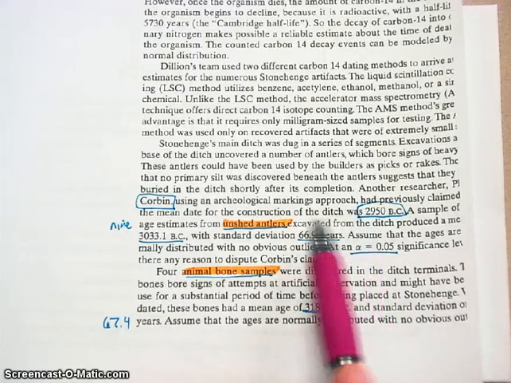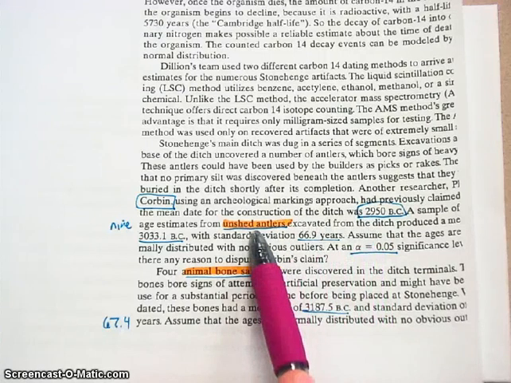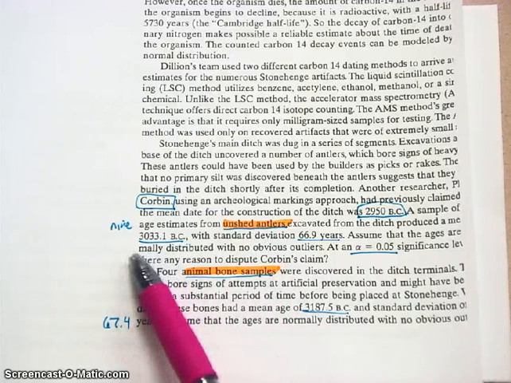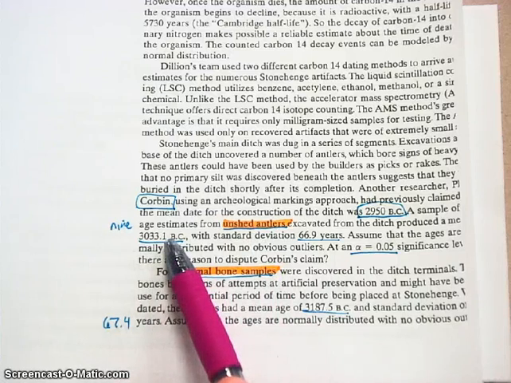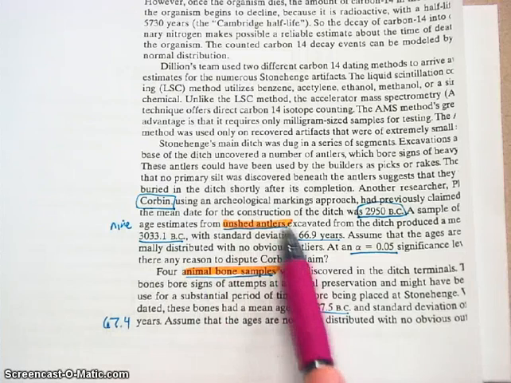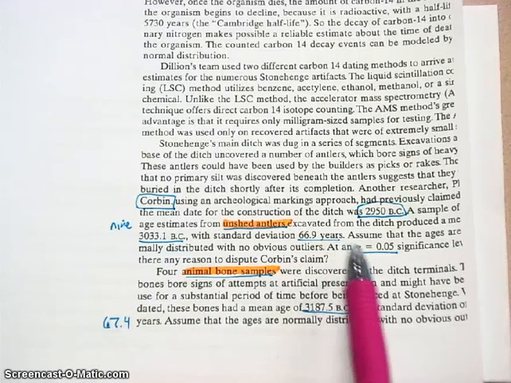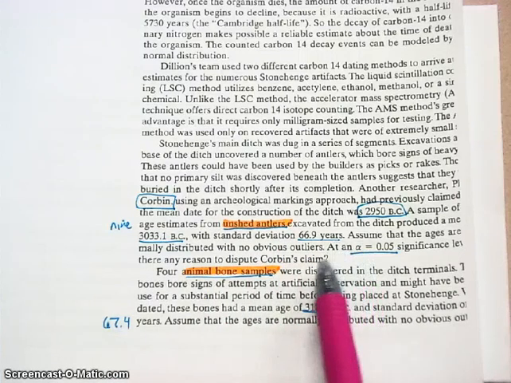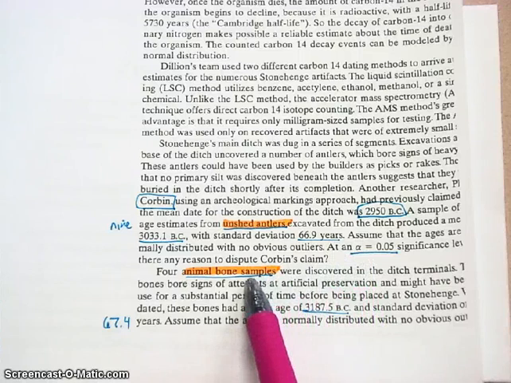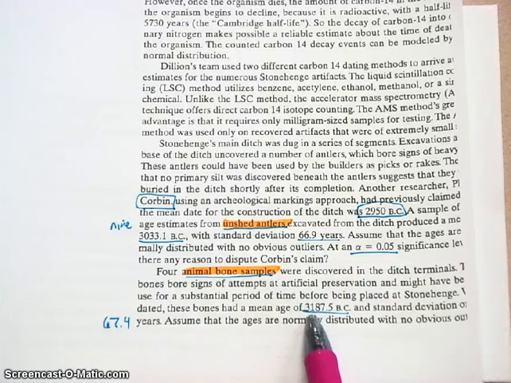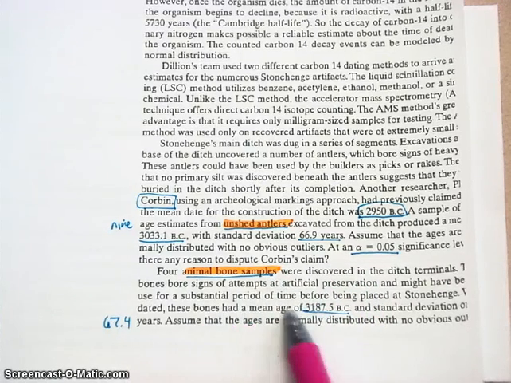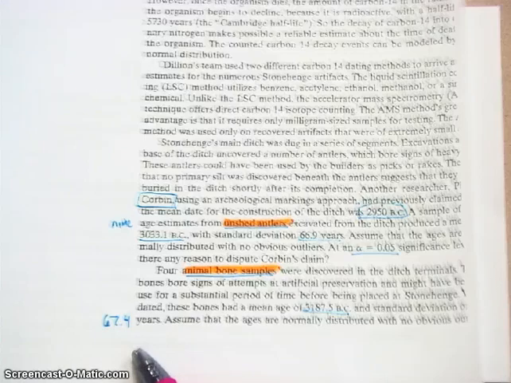Now we have 4 samples. One is unshed antlers, 9 of them, with a mean of 3033.1 BC, standard deviation 66.9 years. Alpha is going to be 0.05 for all of these. Second category is animal bones. We have 4 animal bones with a mean of 3187.5 BC, standard deviation 67.4.